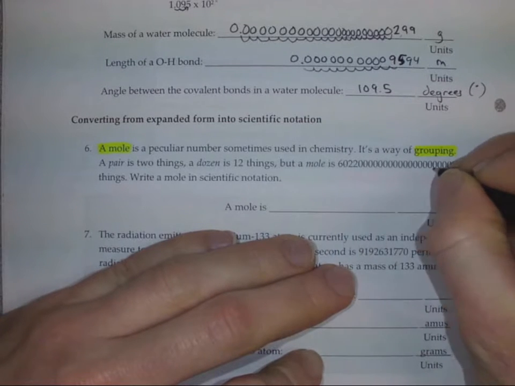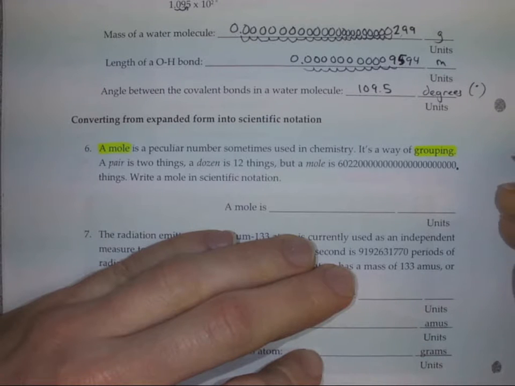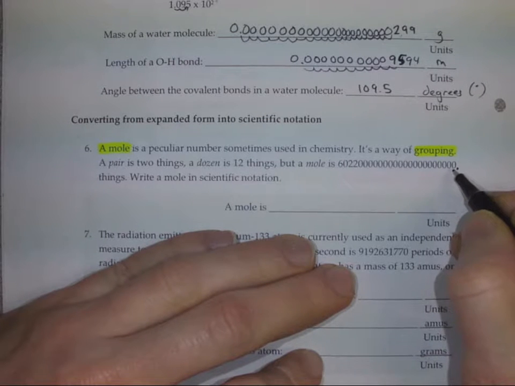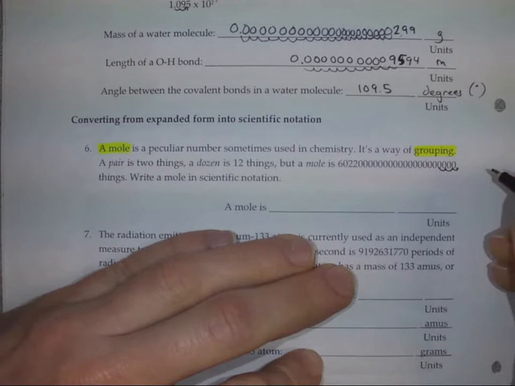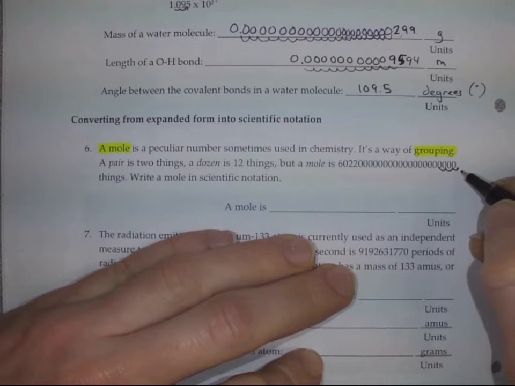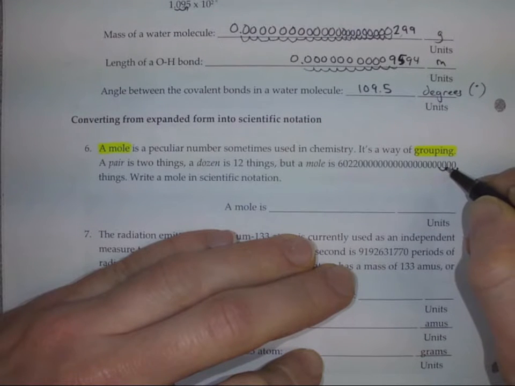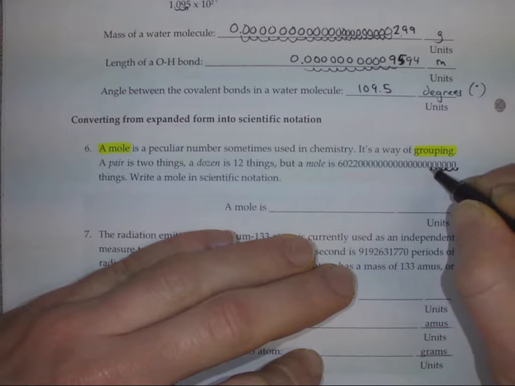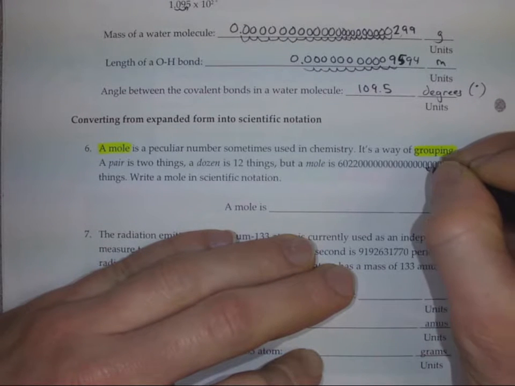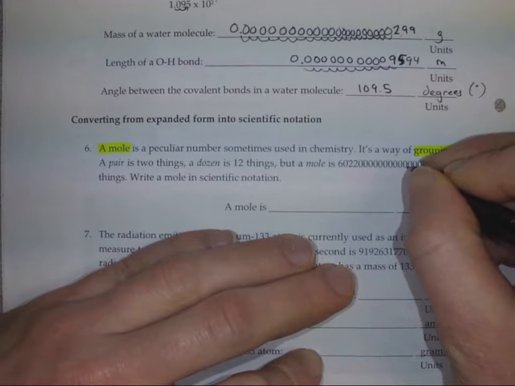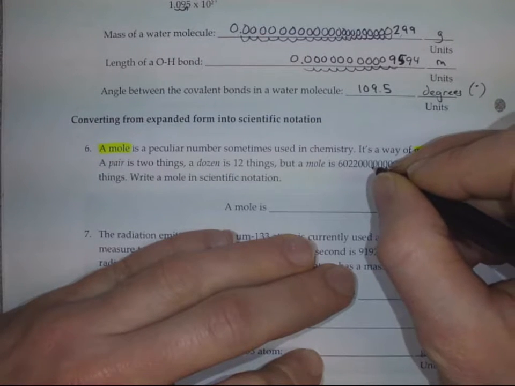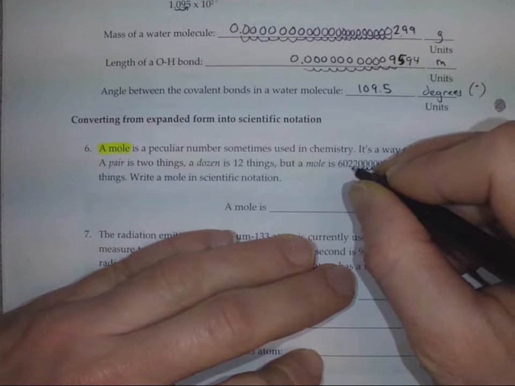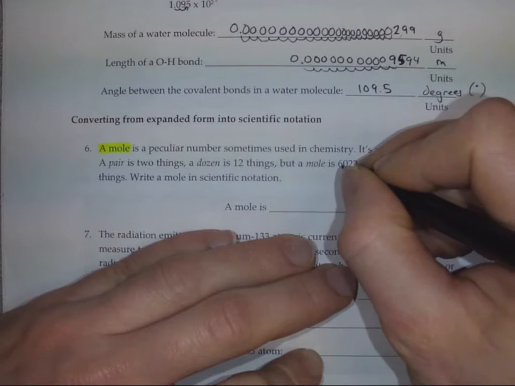So we look at this number and we see the decimal place is here, and we're going to shift it to the left until we can construct a number that is between 1 and 10. So 1, 2. Did I already screw up? Yes, I did. 1, 2, 3, 4, 5, 6, 7, 8, 9, 10, 11, 12, 13, 14, 15, 16, 17, 18, 19, 20, 21, 22, 23. Okay, and we'll put the decimal there.